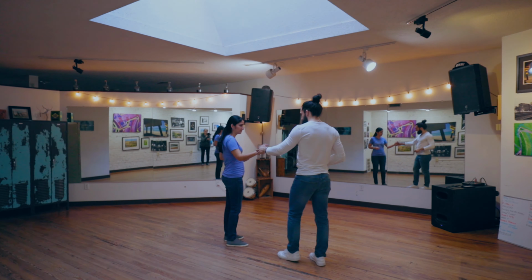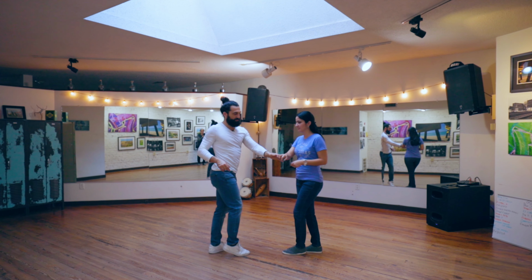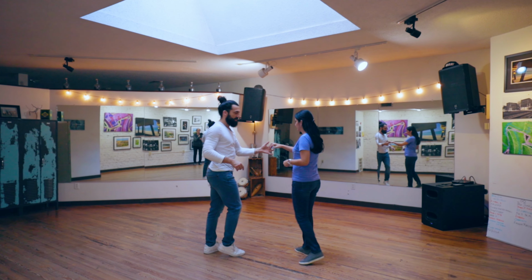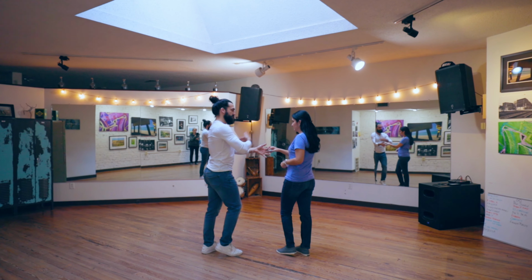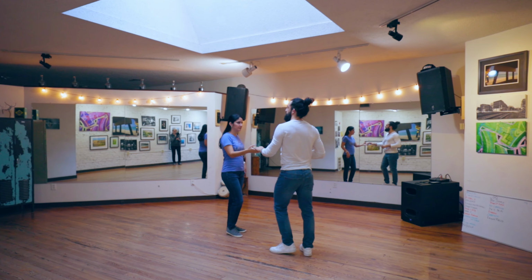So it's gonna start just like enchufa, which hopefully we know how to do already. 1, 2, 3, and instead of pivoting her this way like I would for enchufa, I'm gonna leave her forearm pointed back to where she started, catch her shoulder, bring it back, 5, 6, 7, pivot.